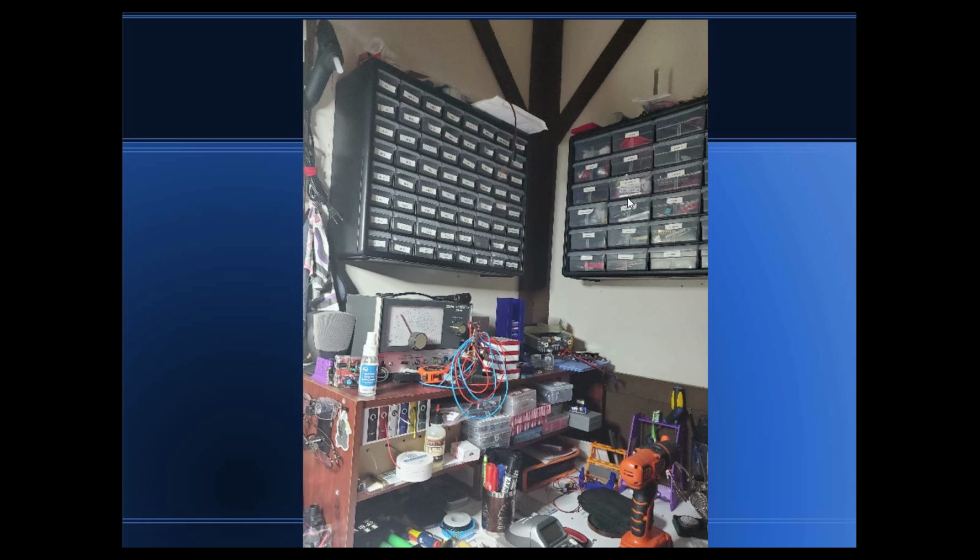So here's a picture of the right-hand side of my design studio, I guess, if you want to call it. The storage bins right here on the left wall are discrete components, things like resistors, capacitors, switches, and so forth. And then over here on the right-hand side, the larger bins are going to be things like motors, pumps, Arduinos, Raspberry Pis, LCD screens, zip ties, things like that.